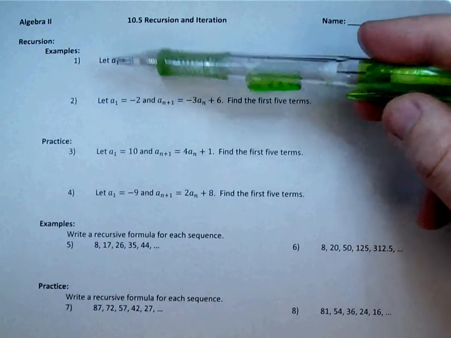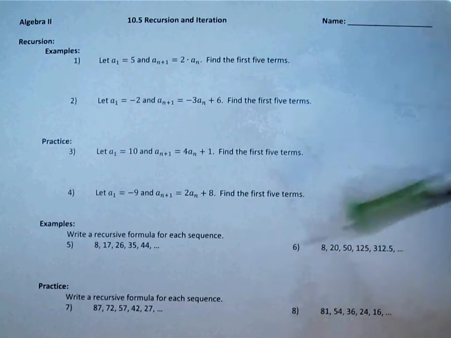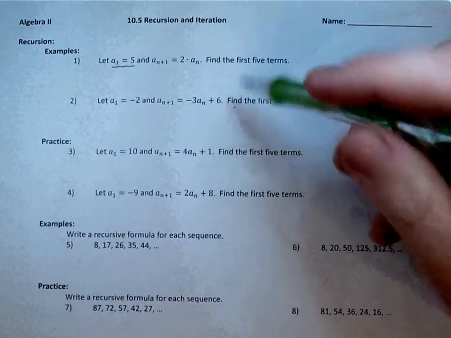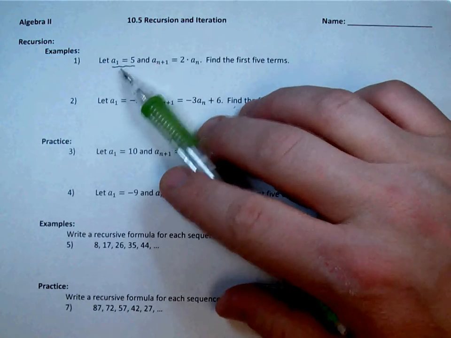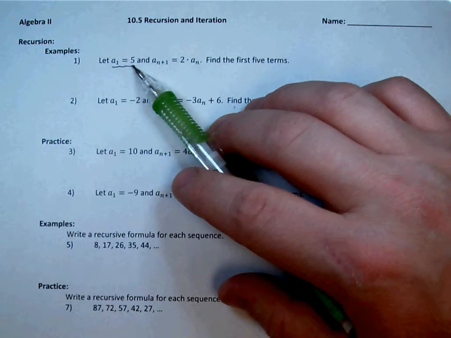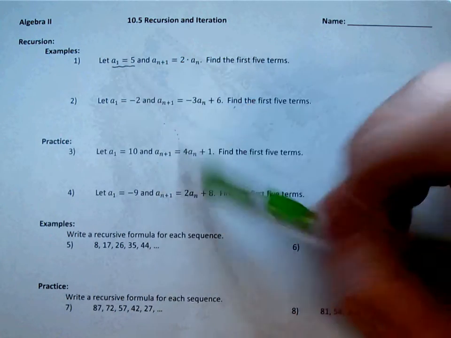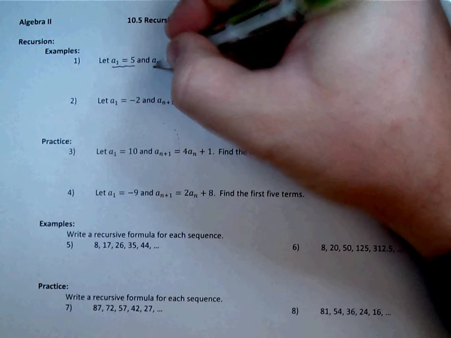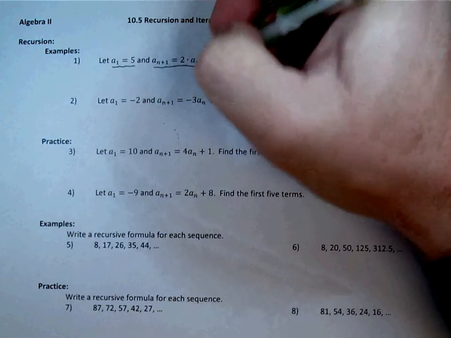But in this first section, this is what a recursive rule looks like. You'll notice two things. They give you a term, and it specifies what term, and I think all of them are going to be the same one, a sub 1, meaning the first term. They tell you the first term is 5. Then they give you a formula to use to find the rest of the terms, to find the next term.